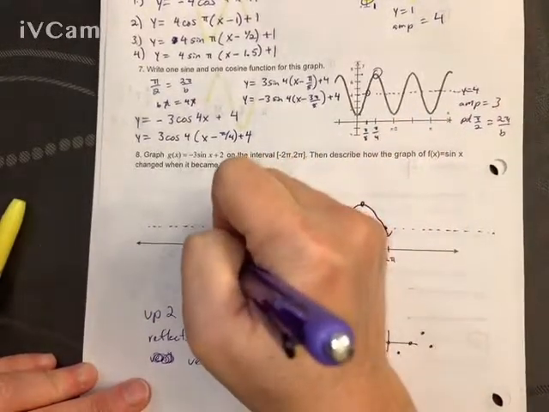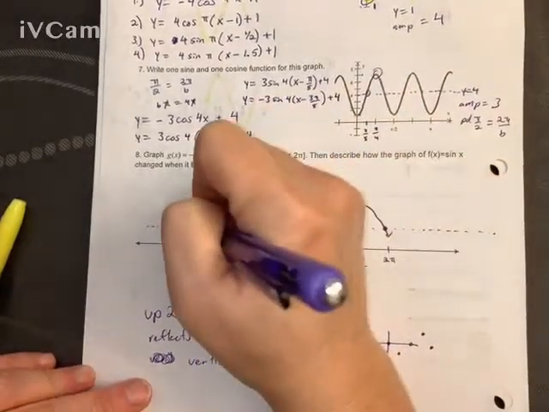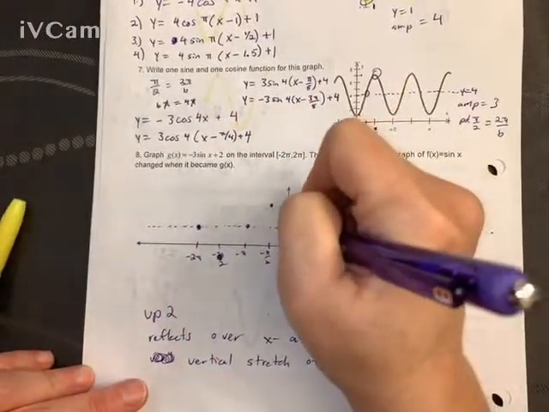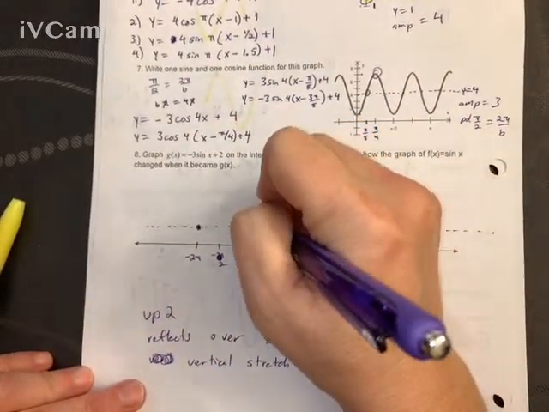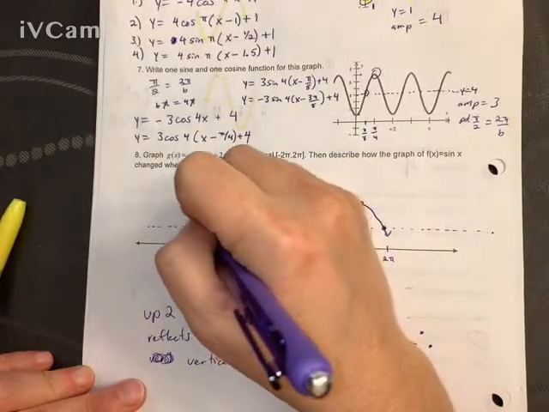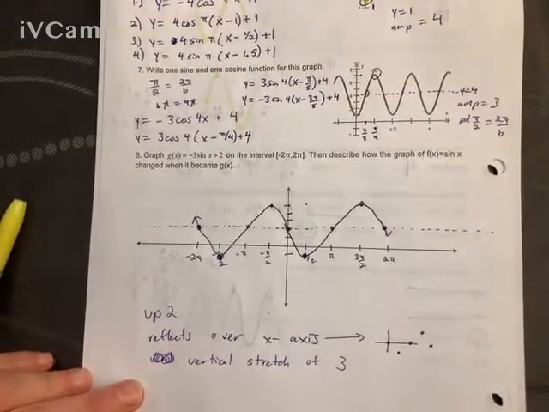I hate when I graph right over my scale marks. It's just very aggravating. Oh, yes. Very aggravating. There we go.